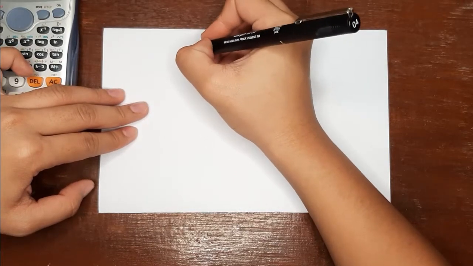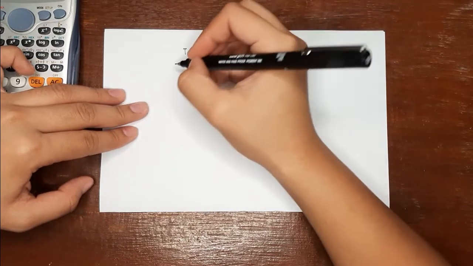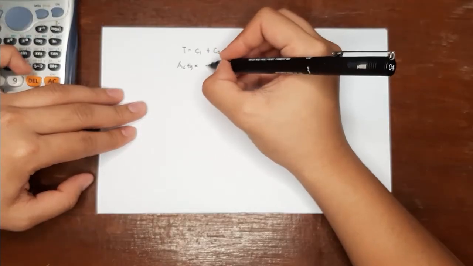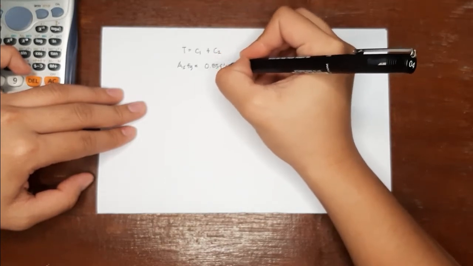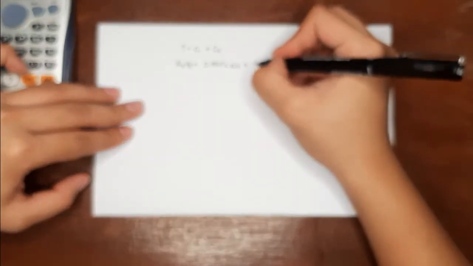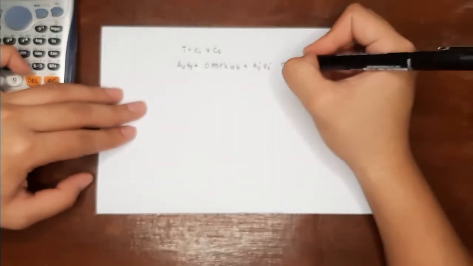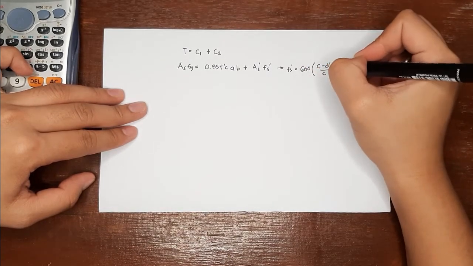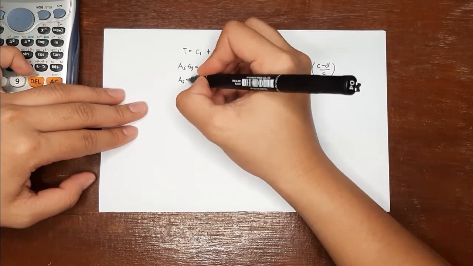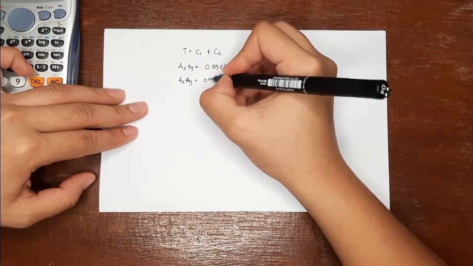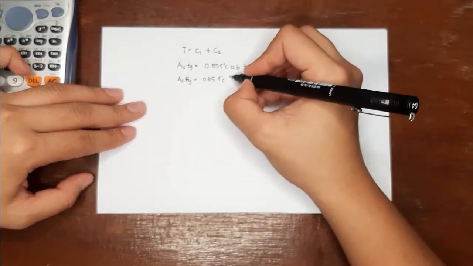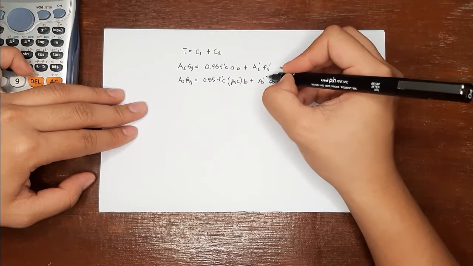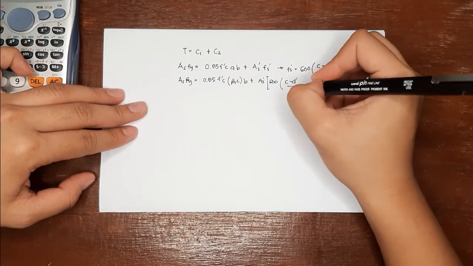And the formula is T is equal to C1 plus C2, wherein your T is equal to AS Fy because your tension is yielding, and C1 is 0.85 F prime of C A B plus your C2, which is AS prime Fs prime, wherein your Fs prime is equal to 600 multiplied by your C minus your D prime over C. So having this formula, this would give us AS Fy equals 0.85 F prime of C, your A as beta 1 of C times your B, plus AS prime, your Fs is 600 times C minus D prime over C.